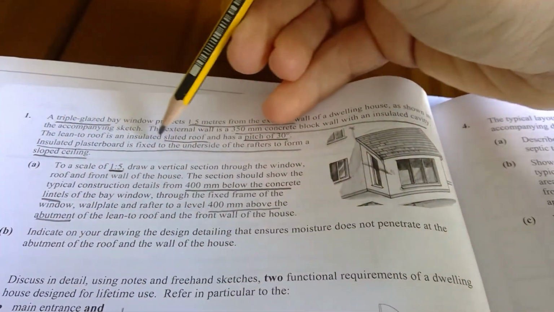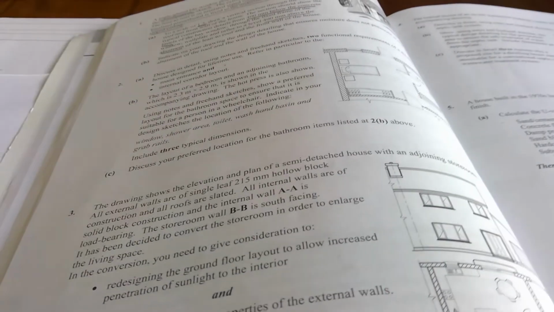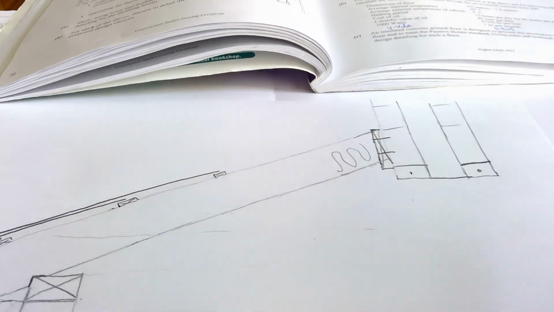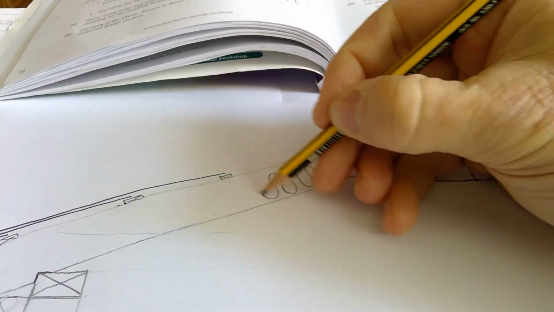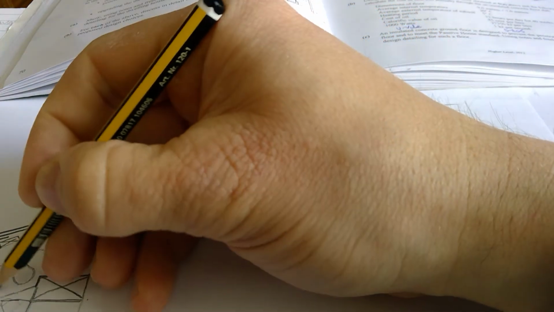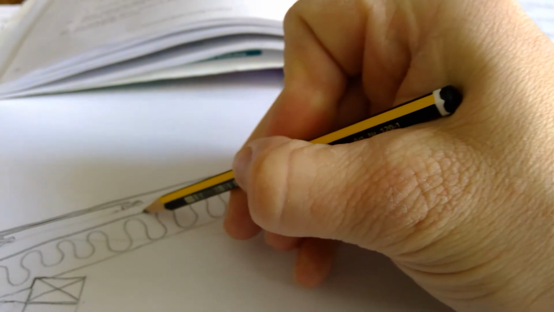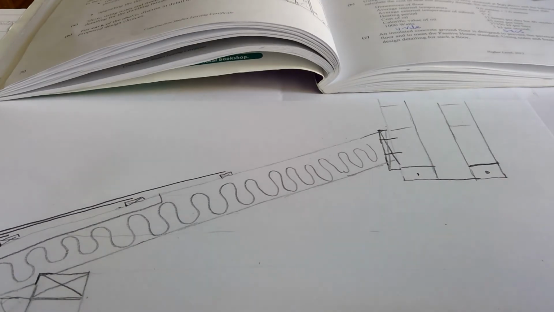Insulated plasterboard is fixed to the underside of the rafters to form a sloped ceiling. All right, it also says that the roof is well insulated, so there will be insulation between these rafters. Okay, I'm just going to rush that a little bit. There's an eaves ventilator I forgot to draw in, which allows ventilation to come up through here and not get blocked by the insulation.